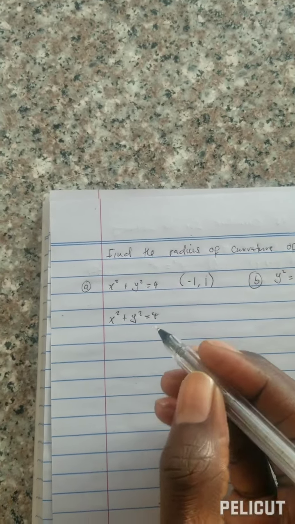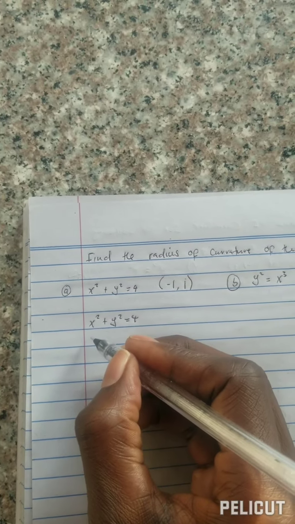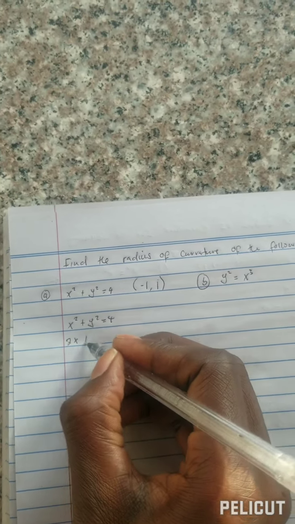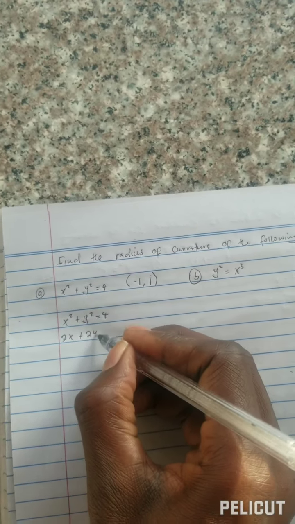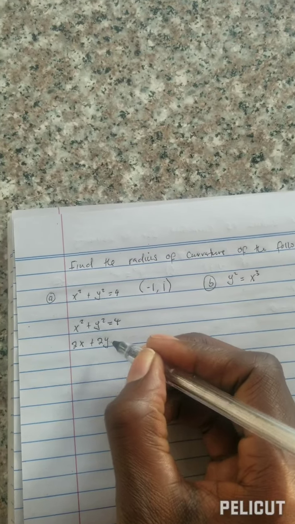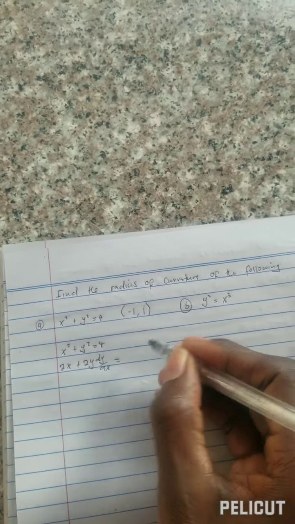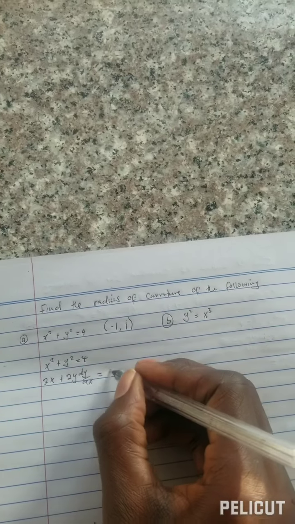So we differentiate it. That will be 2x plus 2y, and each time we differentiate a y, we write dy/dx, is equal to, differentiating a constant, that's just 0.